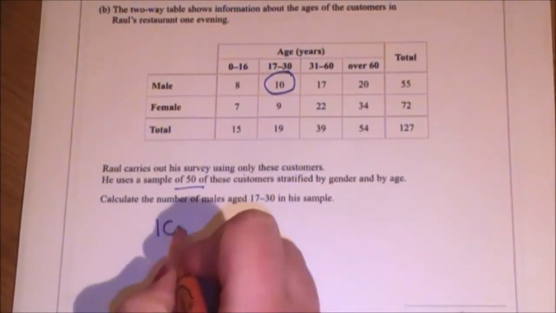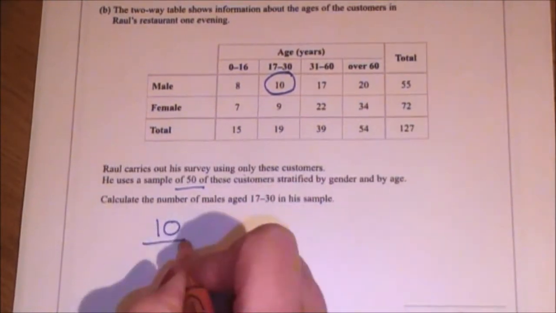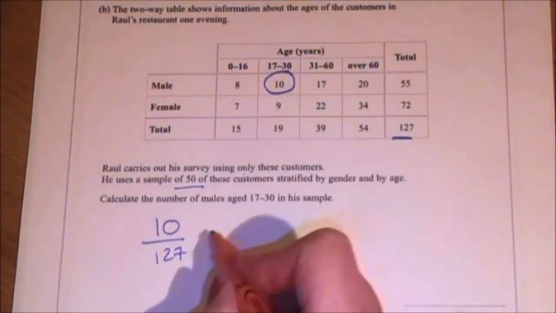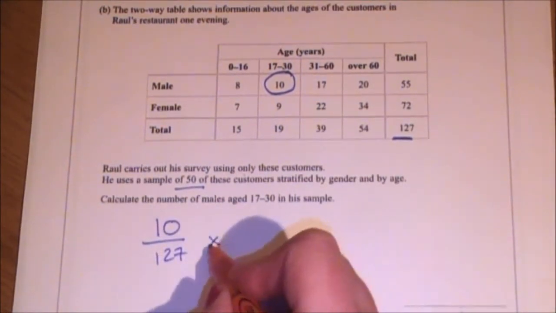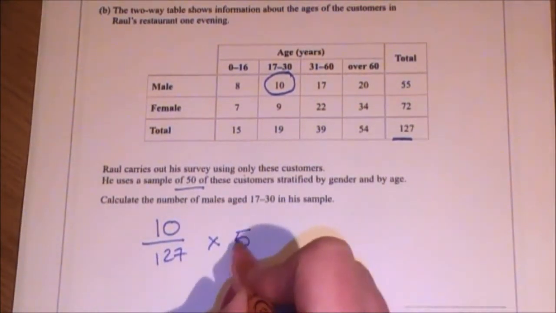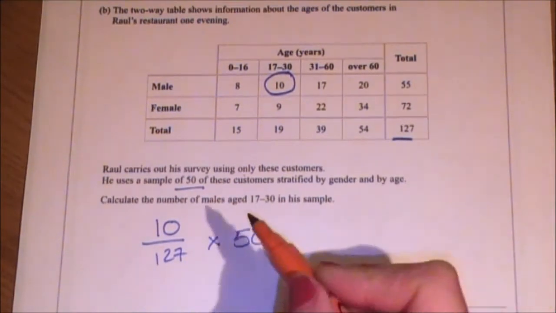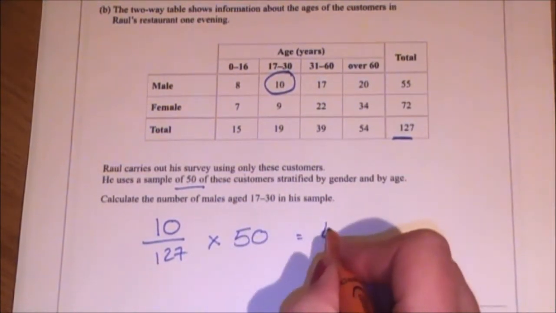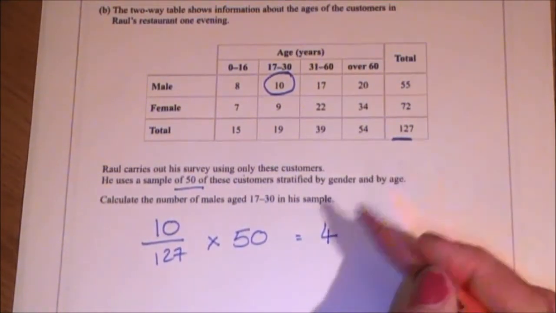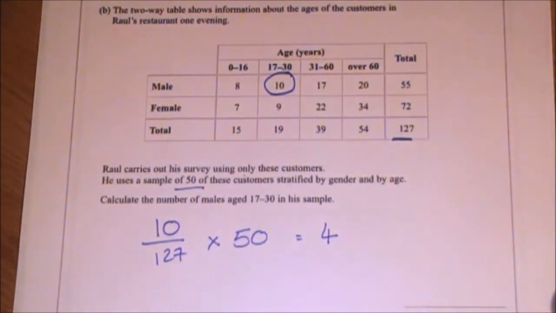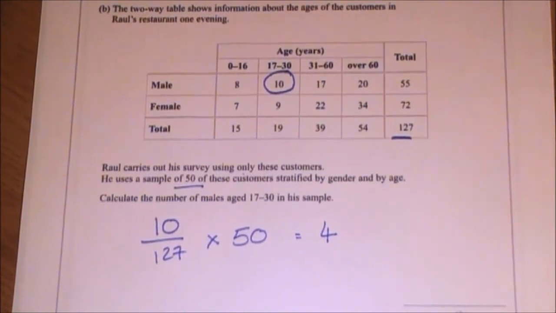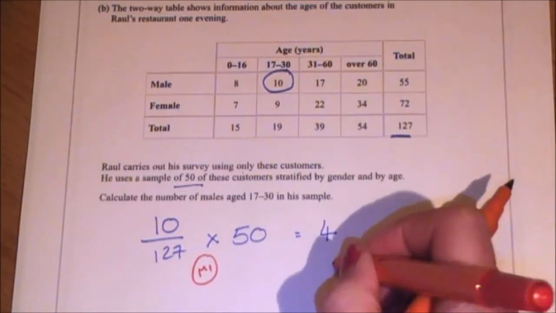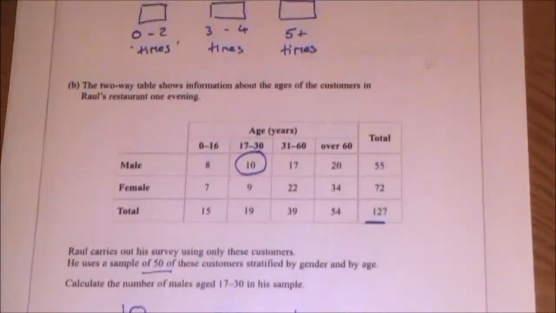So we're looking at 10 people out of his total, which was 127. And I want that proportion of his sample size, which is 50. So I do 10 over 175 times by 50, and that's going to end up giving you 4. So he needs 4 males, 17 to 30 in his sample. 2-mark question, 1 mark for showing the working out, 1 mark for getting the answer correct.